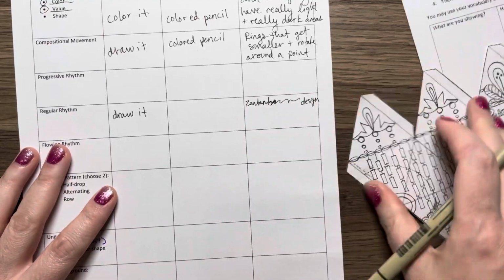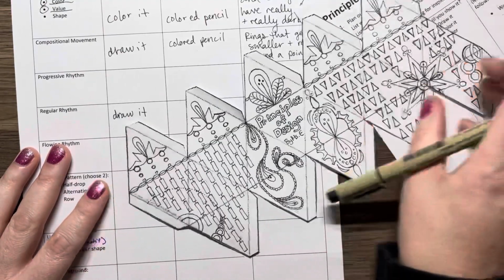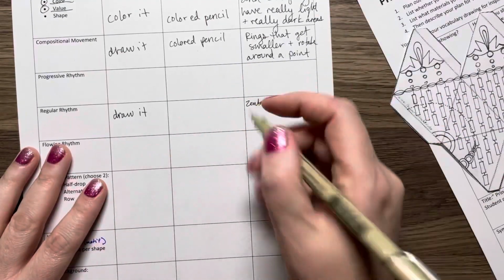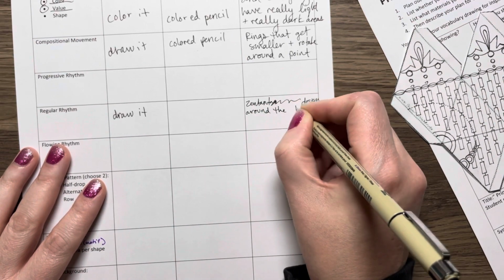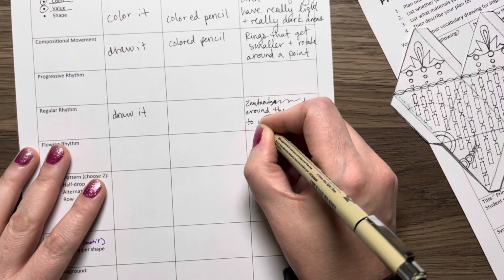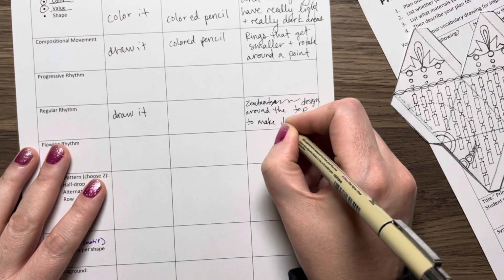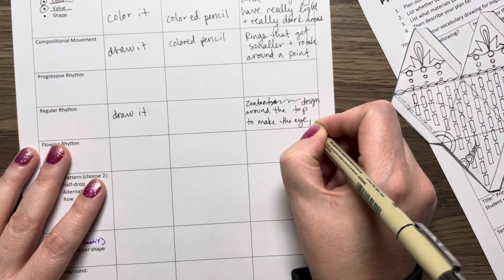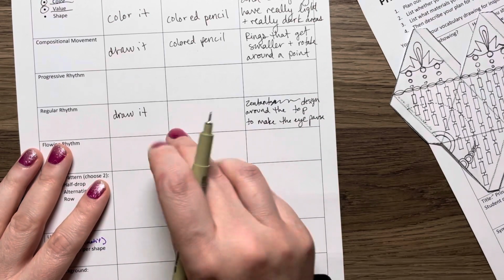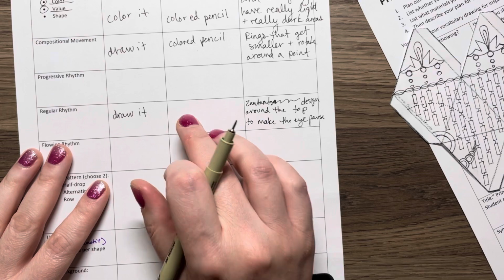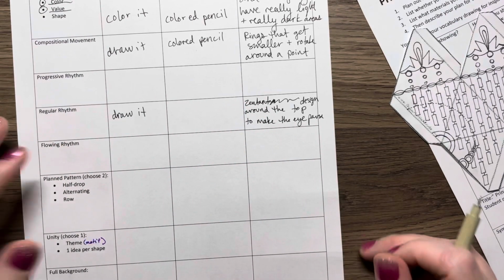I'm gonna say around the top edge to make a regular pause. Around the top to make the eye pause. Okay. And I haven't decided what I'm gonna do for that. I'm gonna hold off on deciding what I want to do for that.